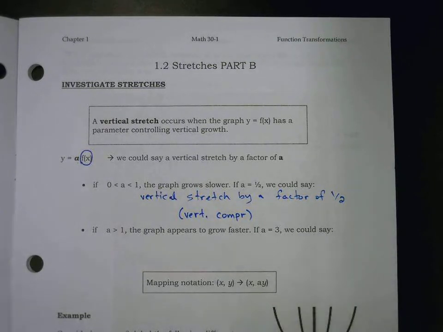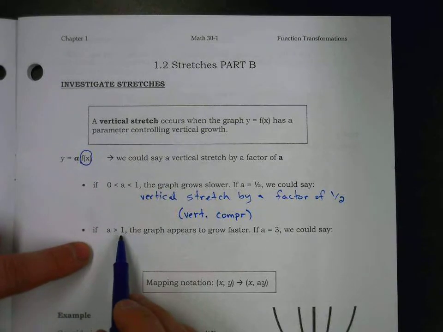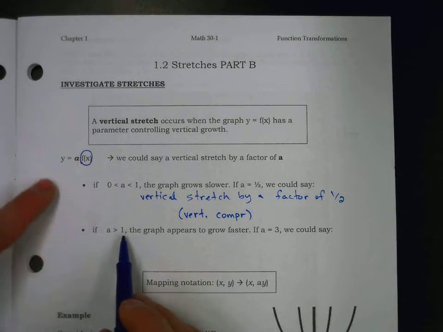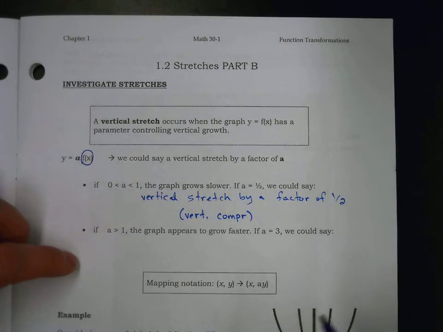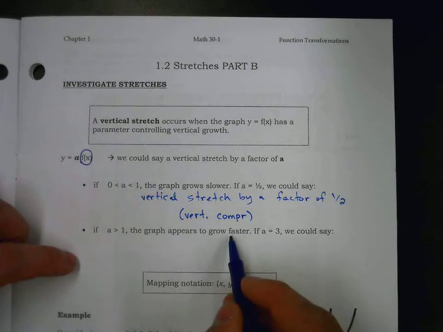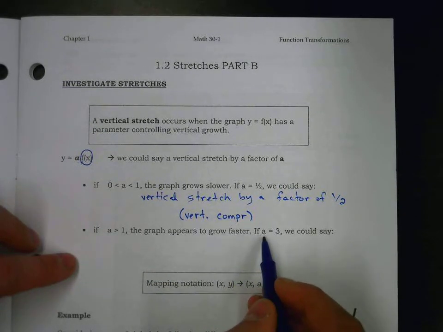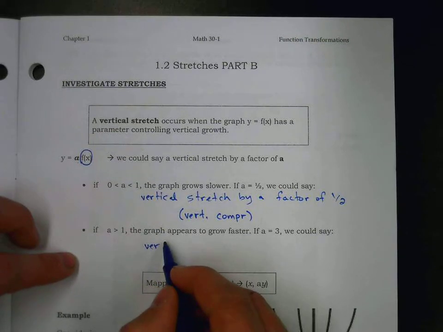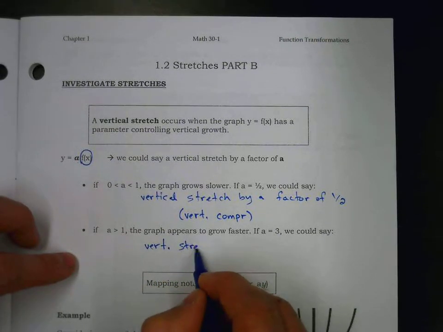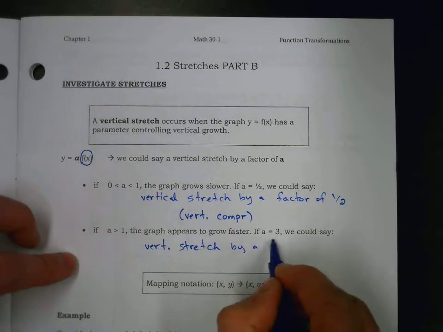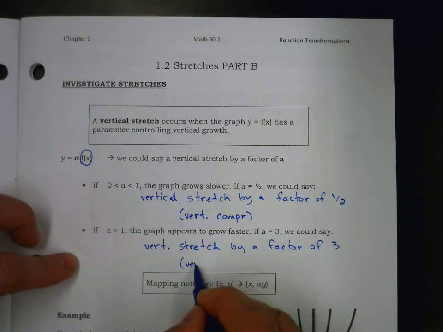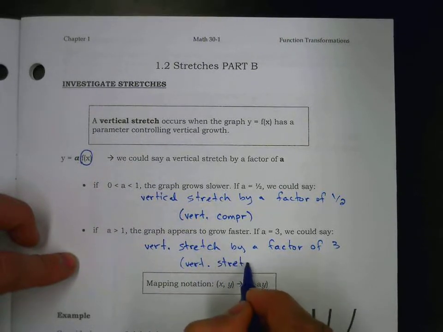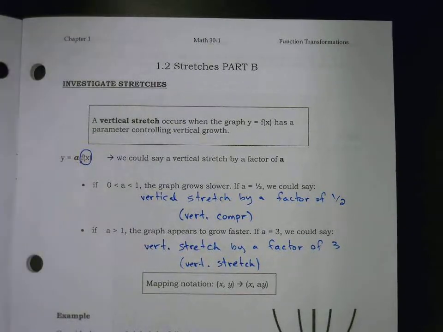It appears wider. If there's an a value that was greater than 1, what happens is we're calculating a y value and then putting a value that makes it larger. So the graph appears to grow faster and it would appear skinnier. If we said there's an a value of 3, we could say there was a vertical stretch by a factor of 3. I might just say this is a vertical stretch. So vertically we're stretching like an elastic band and looking like we're skinnier.